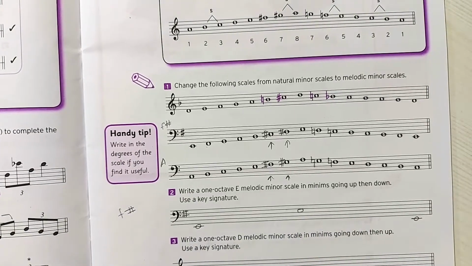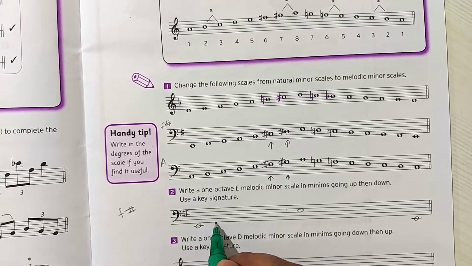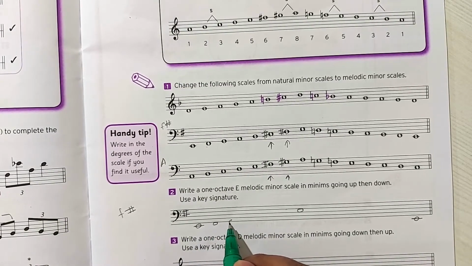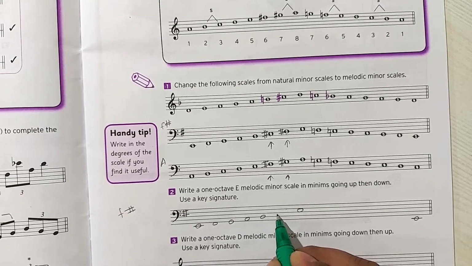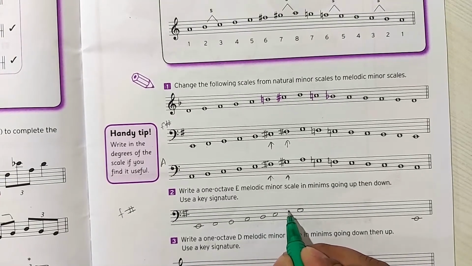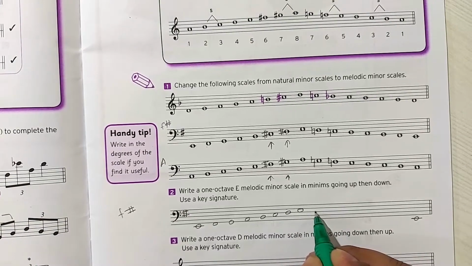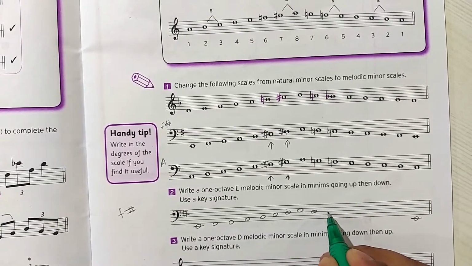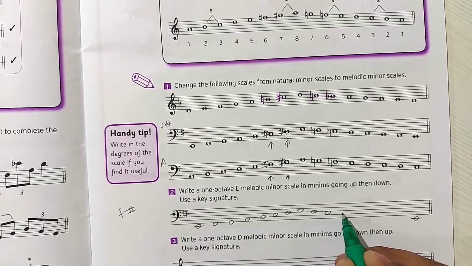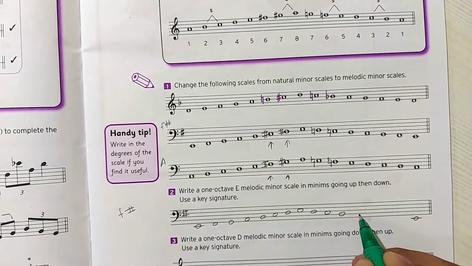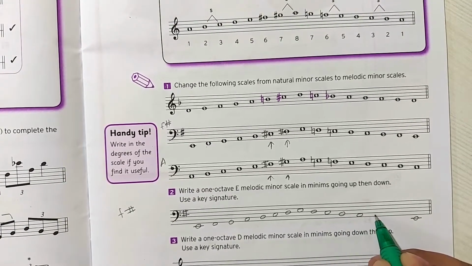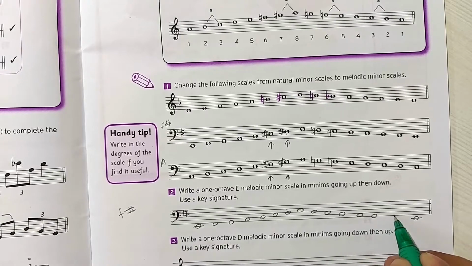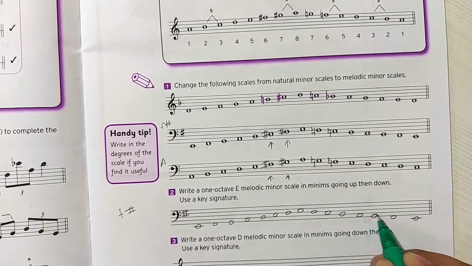So now if you make our notes, this is E, F, G, A, B, C, D, and E. Then we come back D, C, B, A, G, F, and E.